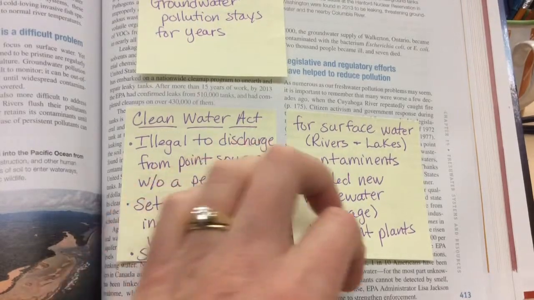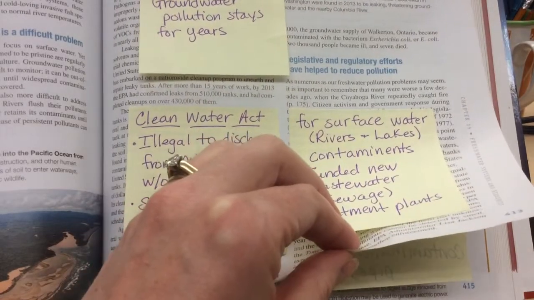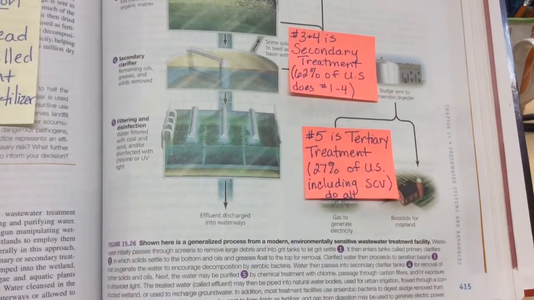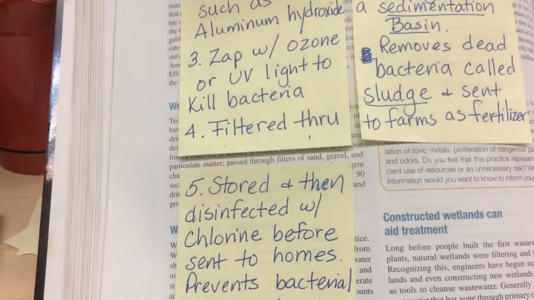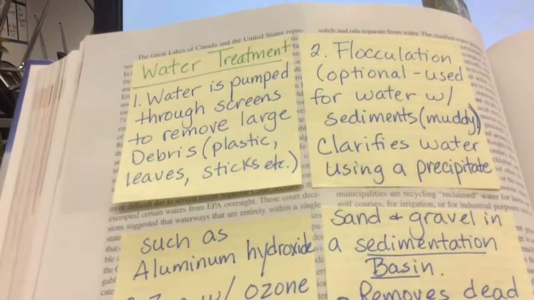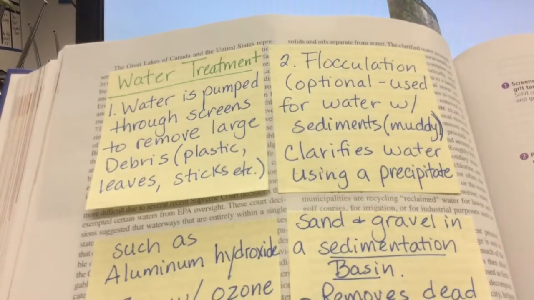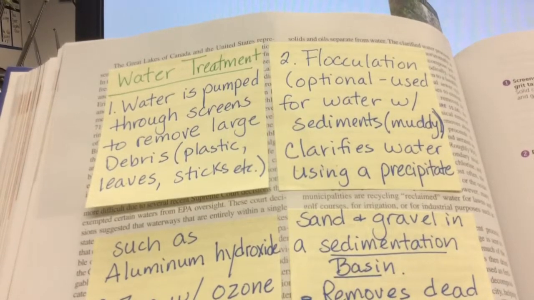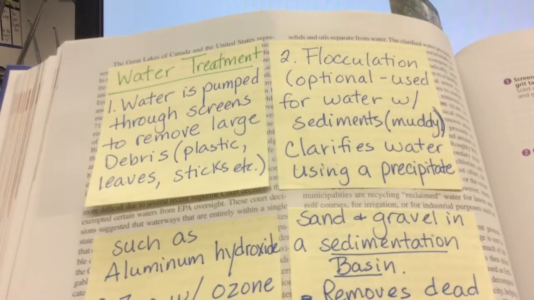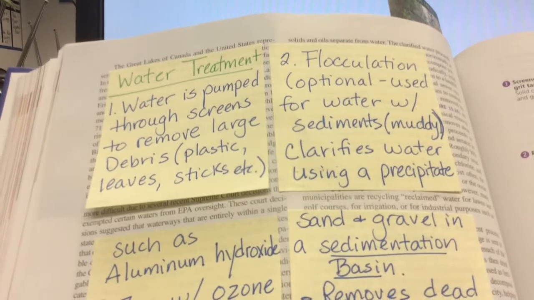All right, continuing on with chapter 15, starting on page 414. All right, you need to know the stages of water treatment, and it's not really in your book, but the AP test has asked it before in a lot of different ways, multiple choice and an FRQ. So you need to know it.